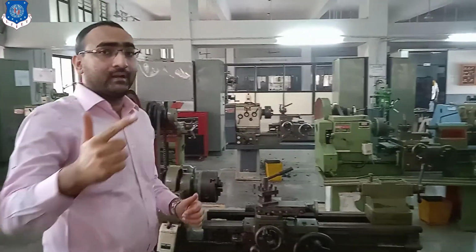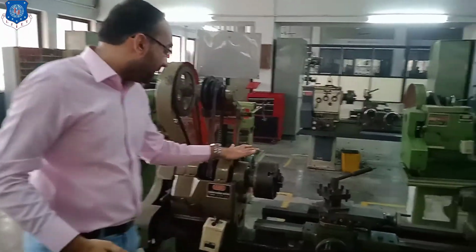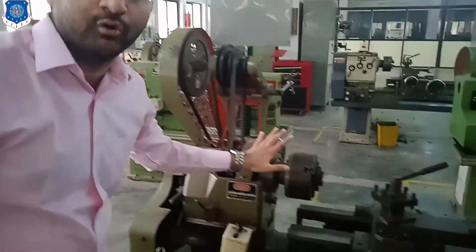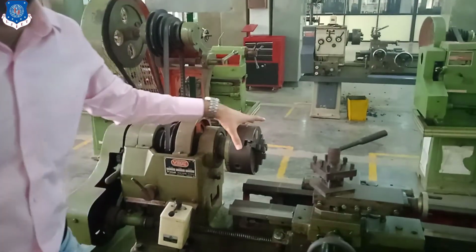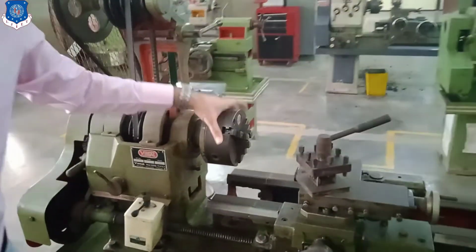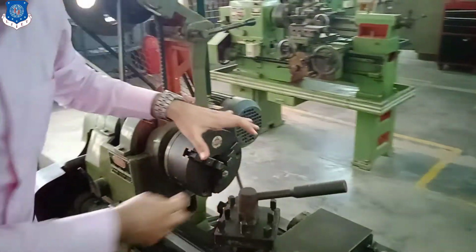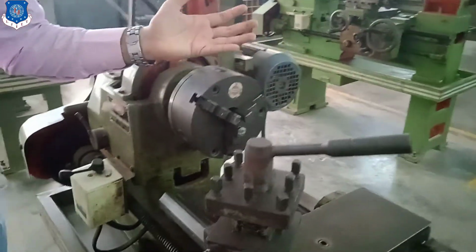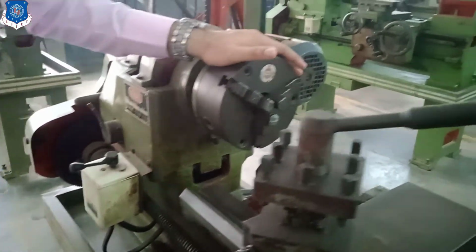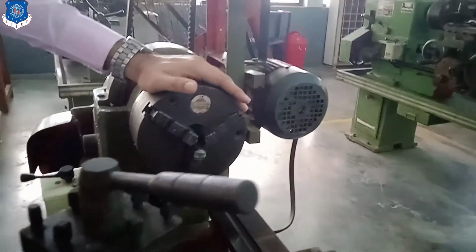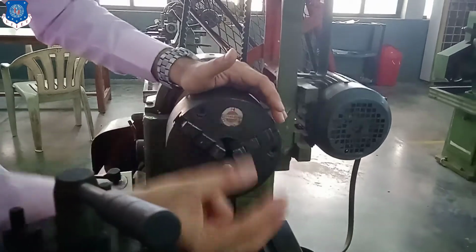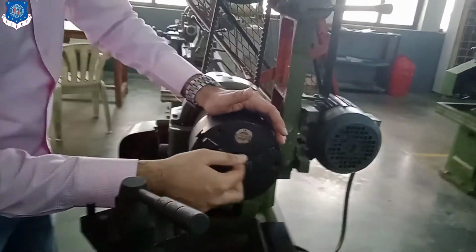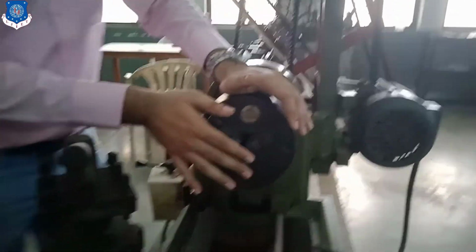Now comes the second part. The second main part is our headstock. This is your headstock. In the headstock, you can see there is a chuck located over here. What is this chuck? This is a 3-jaw chuck. There are many types of chucks: 3-jaw, 4-jaw, collet chuck, air chuck. This is the 3-jaw chuck. Here your workpiece is gripped between these 3 jaws and placed over here.